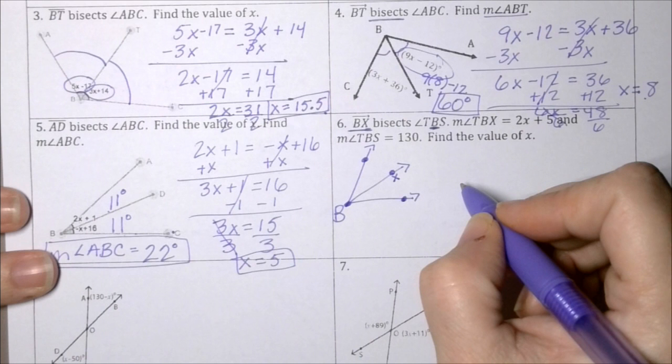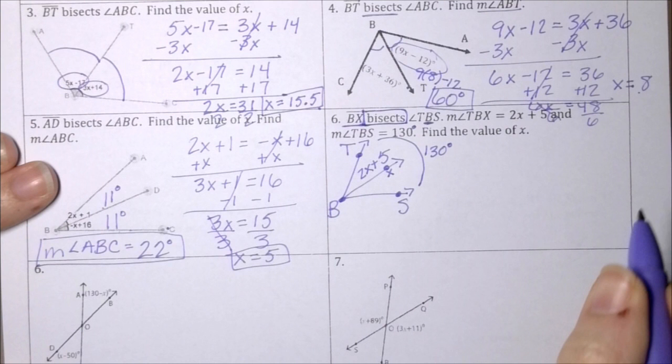In case you're curious, on my answer key I did it by adding the two angles together and setting it equal to 130. So you get 4x plus 10 equals 130. Subtract your 10, that gives you 4x equals 120. You still end up with x equals 30. Either way, both are completely fine to think about. Okay? Any questions about the bisecting angles problems? No? You sure? Speak now, because tomorrow I can't answer your questions.